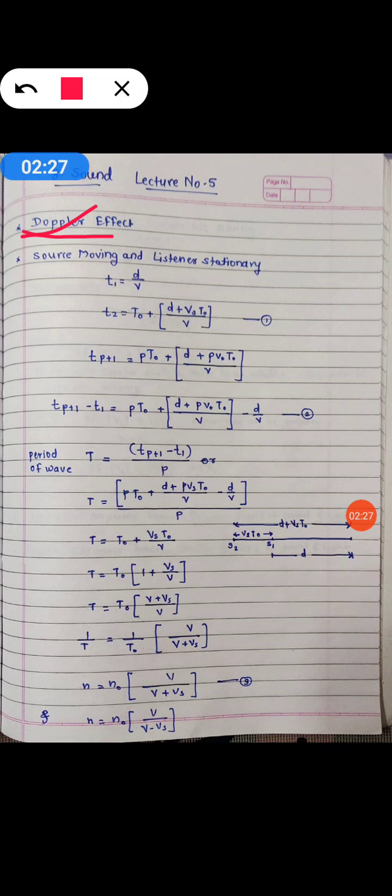Now, today we are going to study three different cases, out of which only two are in the syllabus now. First one, when the listener is stationary and the source is moving.